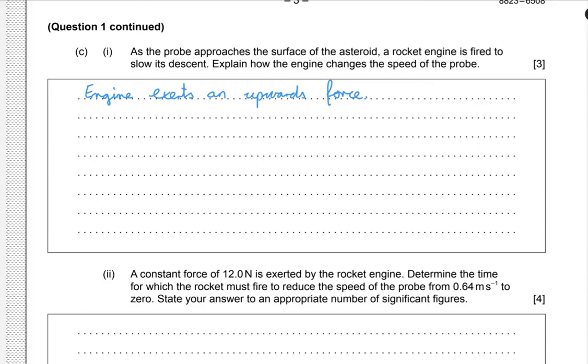And this force is larger than the force due to gravity on the planet. And since this force is larger, there will be a net force acting on the aircraft than the gravitational force.